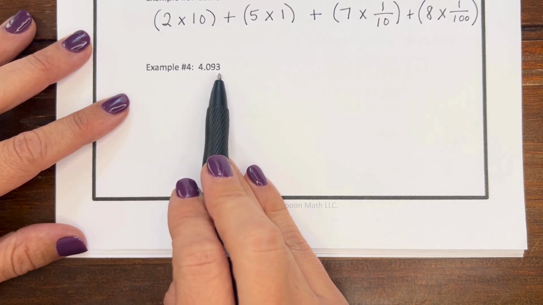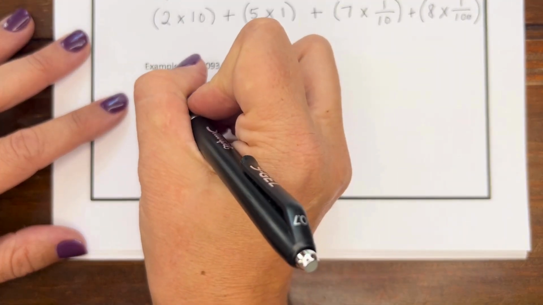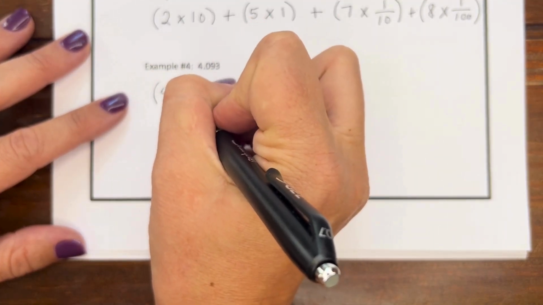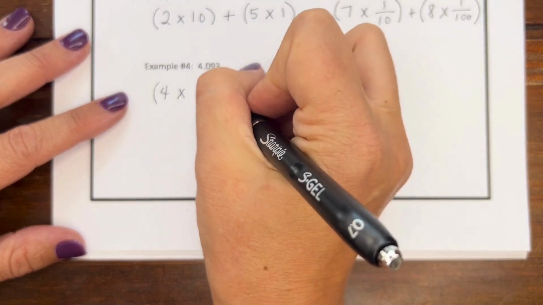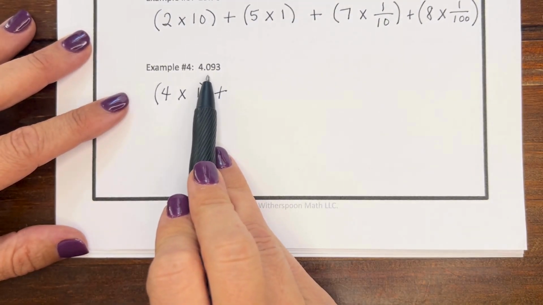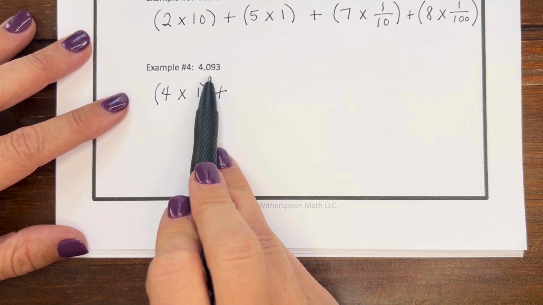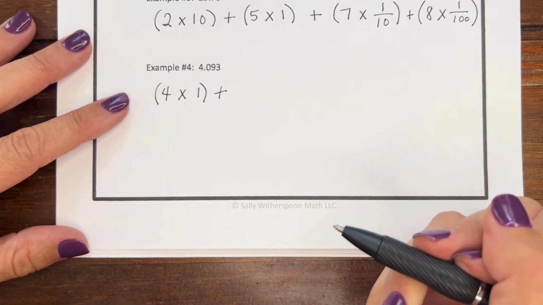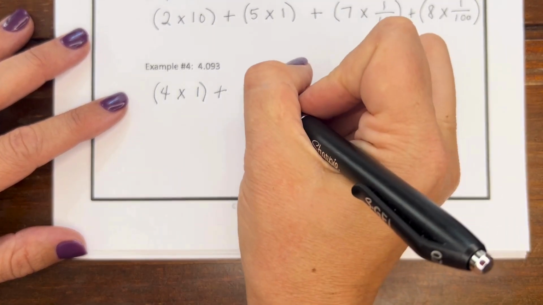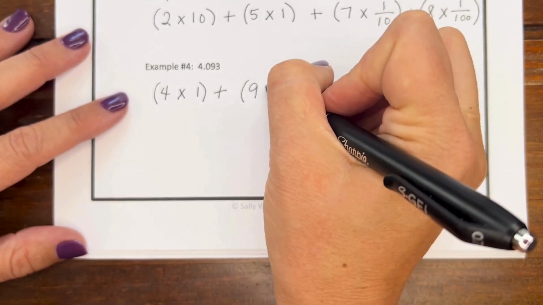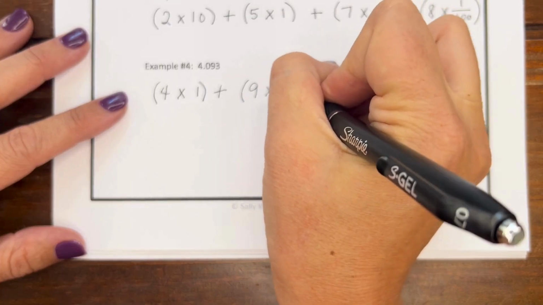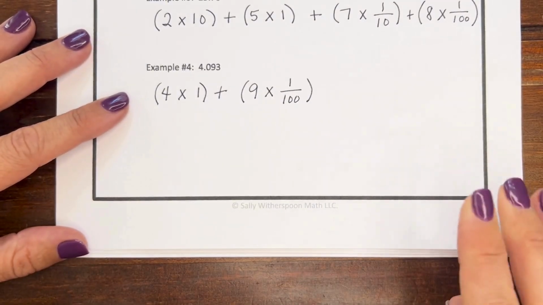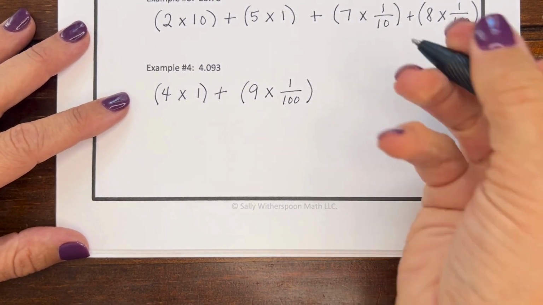4 and 93 thousandths. All right, starting with my 4, which is in the ones place, I have 4 groups of 1 in the ones place. As I said, we can skip this 0. We don't have to write 0 groups of 1/10, but we can't ignore the 0 because what that 0 does is it tells me that this 9 is 9 groups of what? 1/100th. It pushes that 9 to the hundredths place and makes it even smaller.